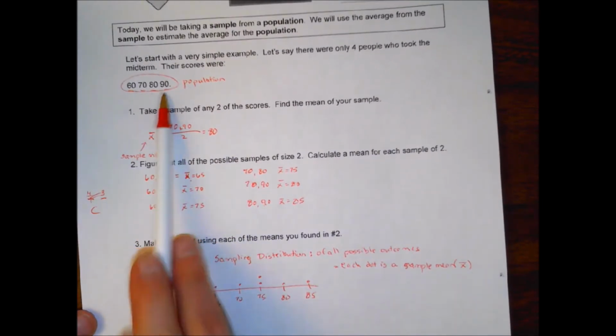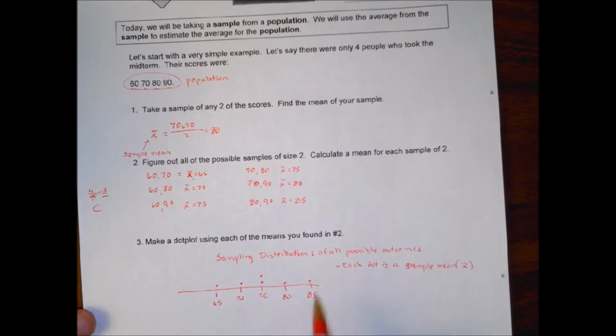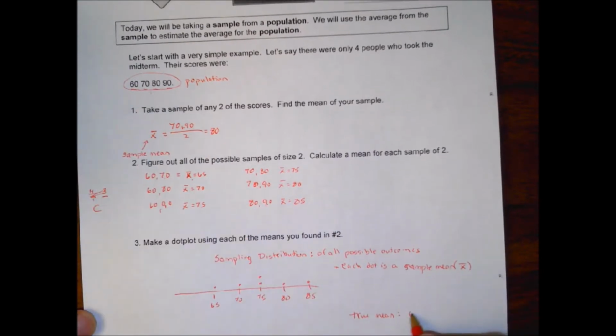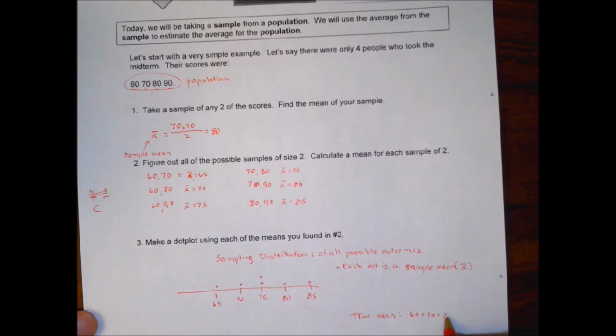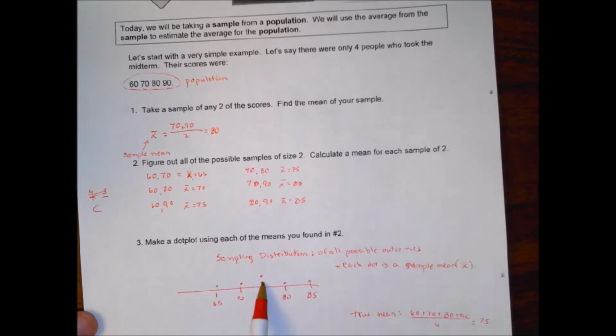So we call this unbiased. And we'll get to that term a little bit later, because the true mean of our population is equal to the mean of all of my X bars. We'll talk more about that a little bit later. So yeah, a sampling distribution shows the mean calculated from all of the possible samples of size 2. So from all possible samples.